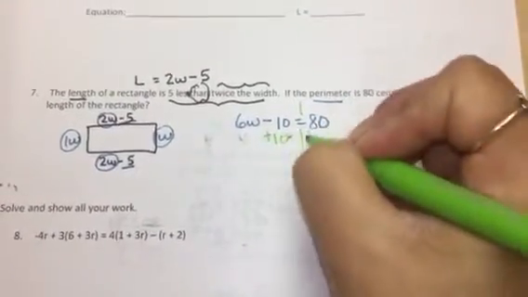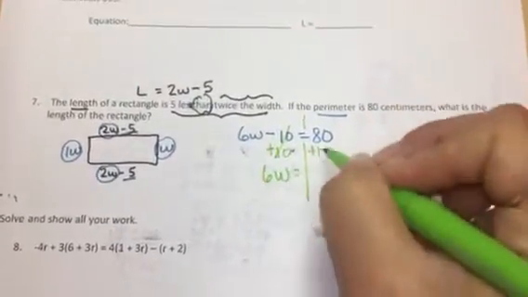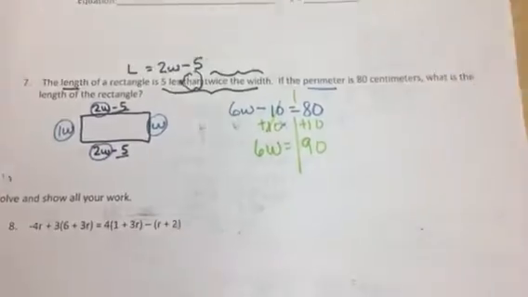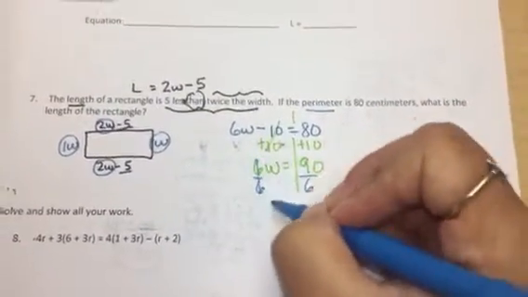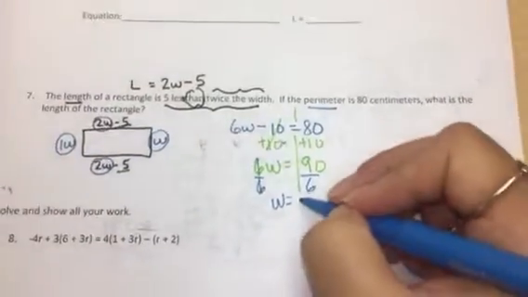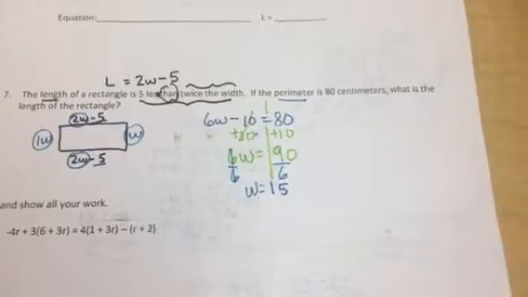Plus 10 to both sides to get rid of it because I want W alone. And 80 plus 10 is 90. Divide by 6 to both sides. Finally, W is alone. And my answer is 15. 90 divided by 6 is 15.